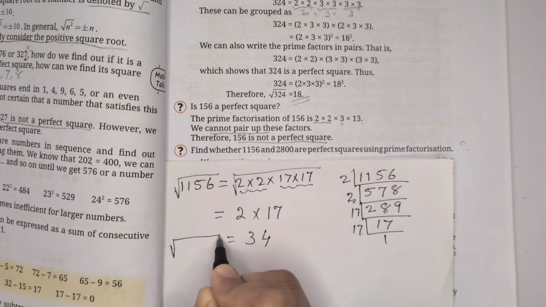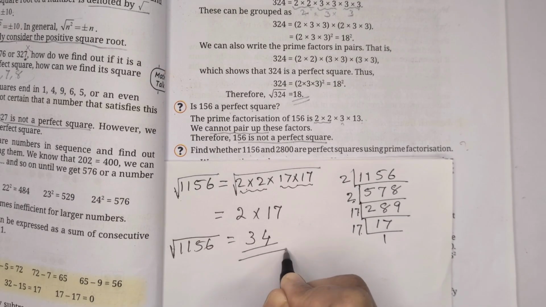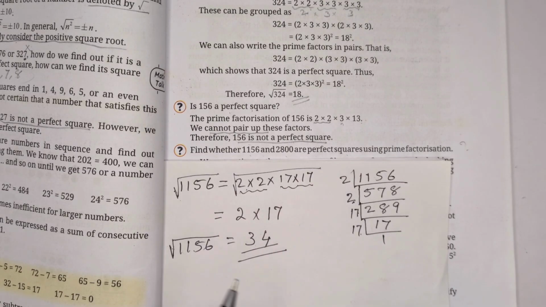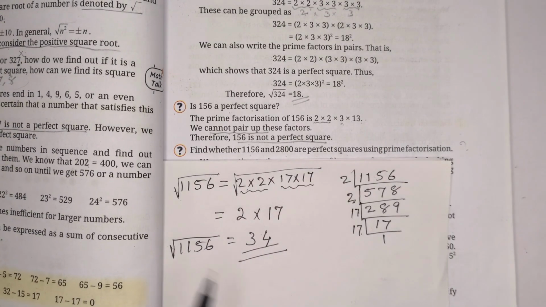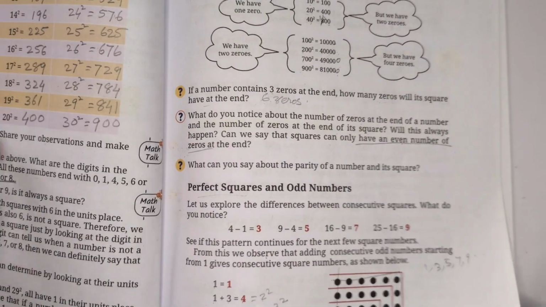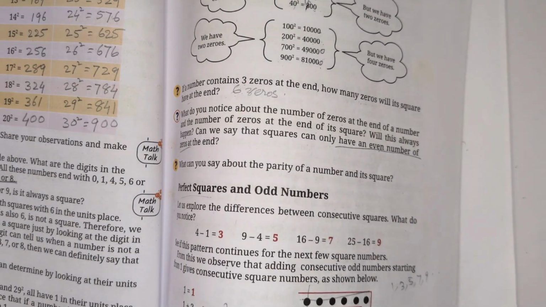That means the square root of 1156 is equal to 34. 289, and that square root we can find from the previous table. This table we can use to find the square root of some of these numbers in the beginning.